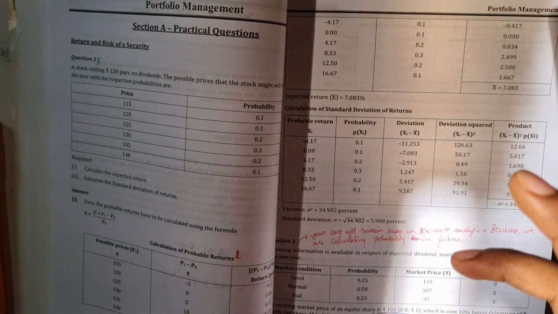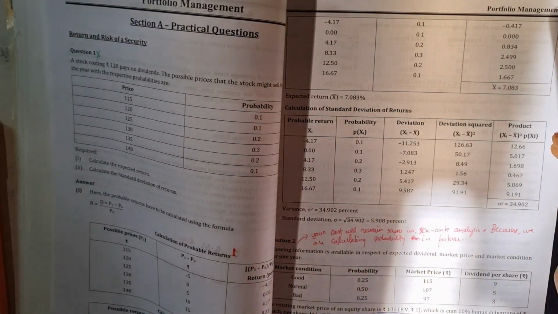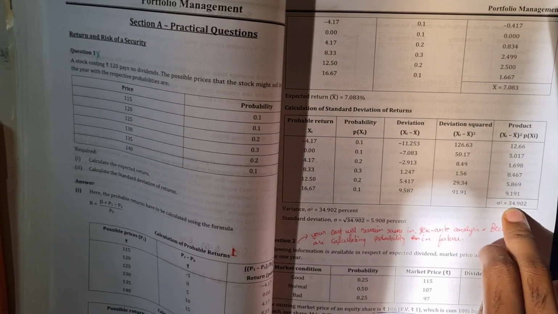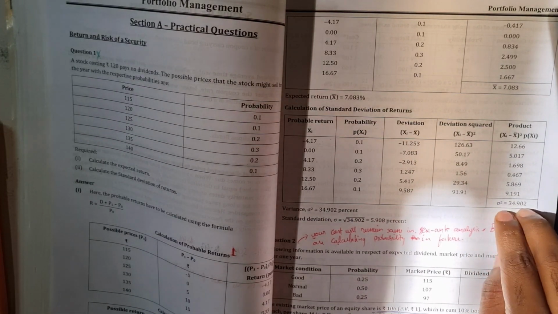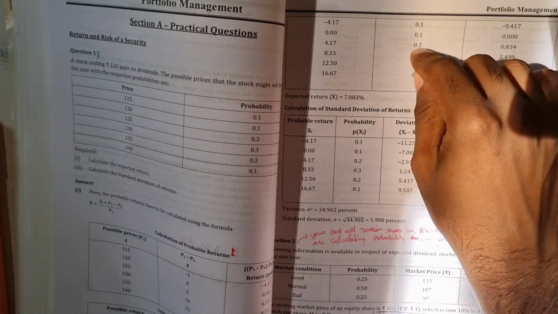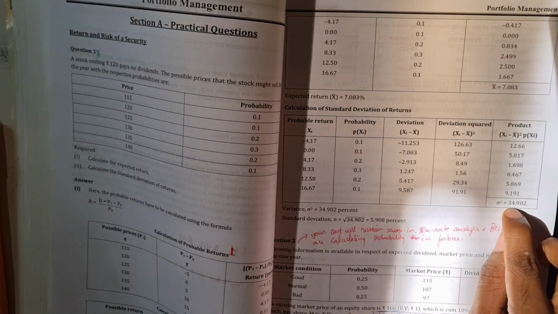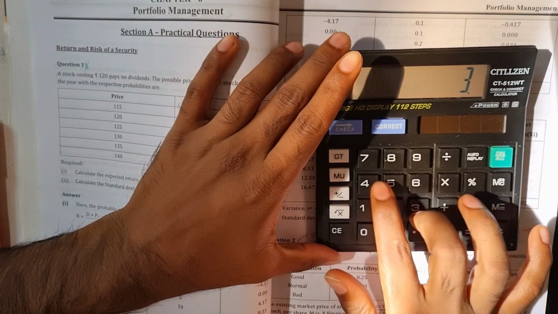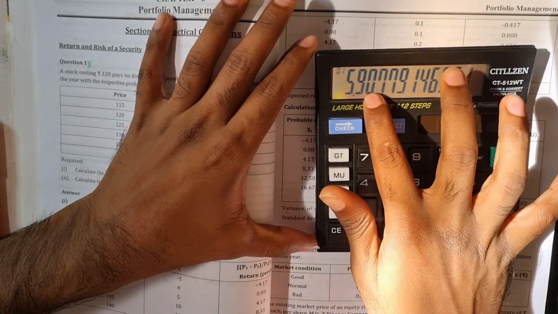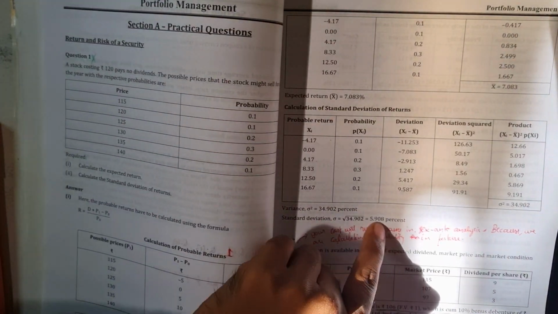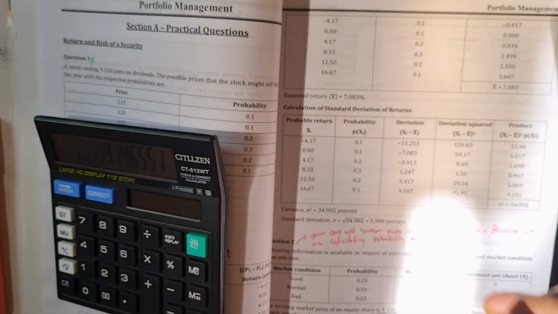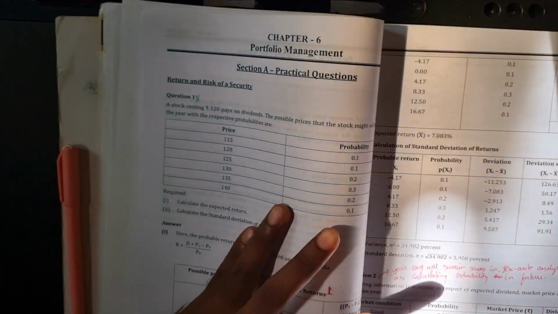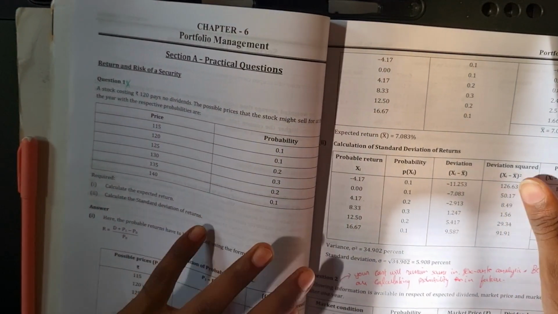Keep x minus x bar in mind, and we square it. When we multiply it with probability, we get the variance. We got a variance of 34.902. Variance can also be denoted as sigma square. Now we want the standard deviation, so just take the square root. The square root of 34.902 will be 5.907. So we solved the first question. It is very easy. I shouldn't have done it, I've already crossed it, but we did it anyway.